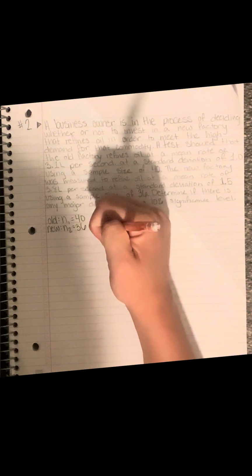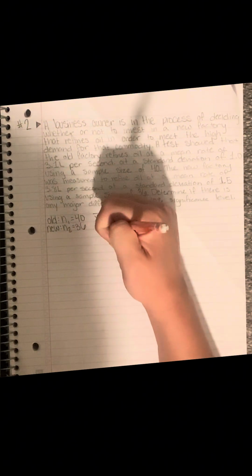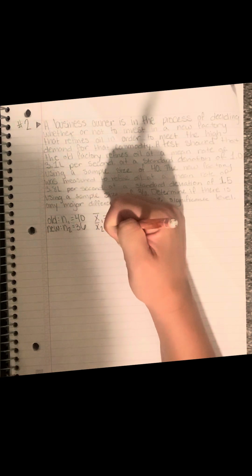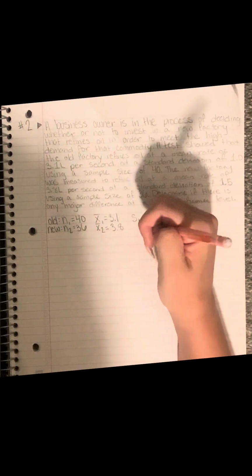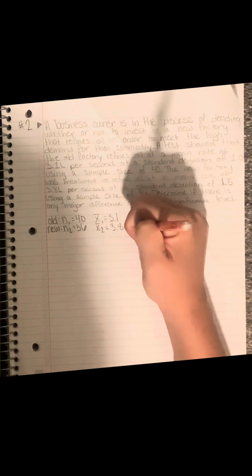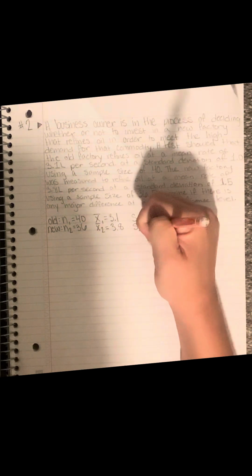Now we're going to write for the new. n2 equals 36. The sample mean of 2 is the rate of 3.8 liters per second, and then s2 equals 1.5.